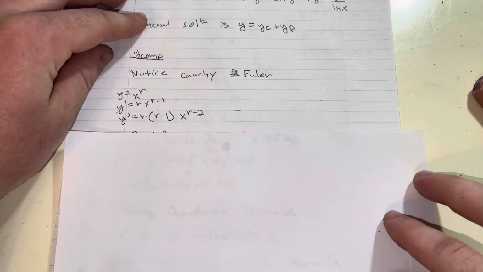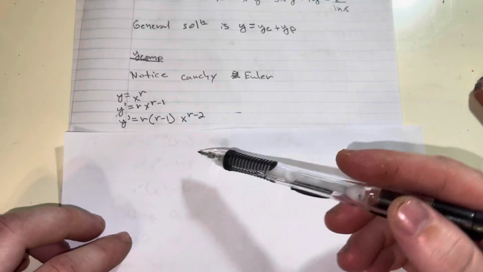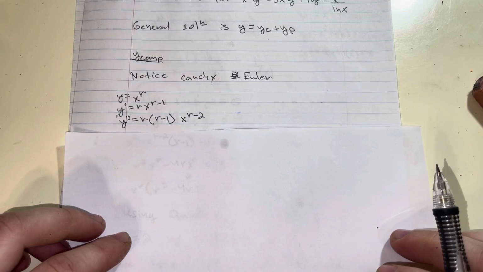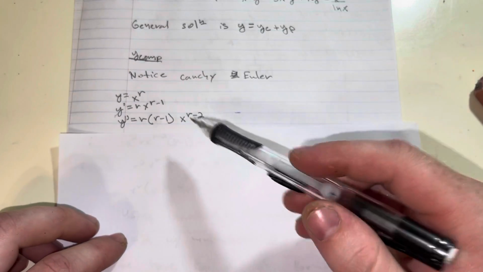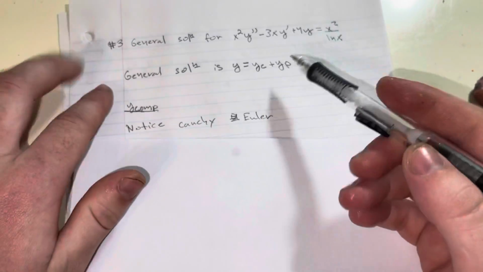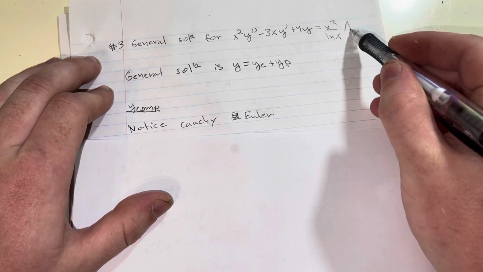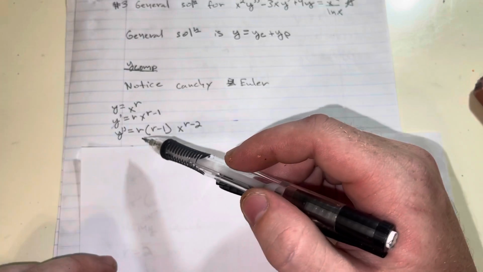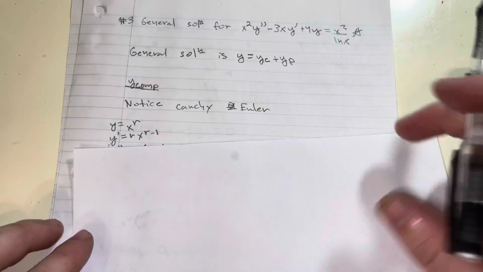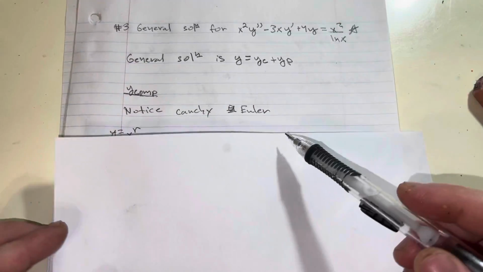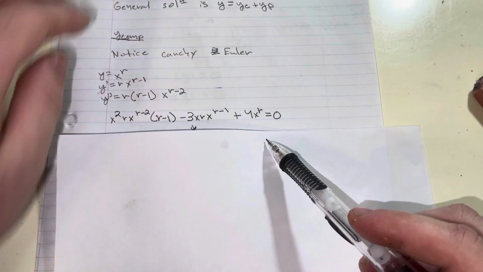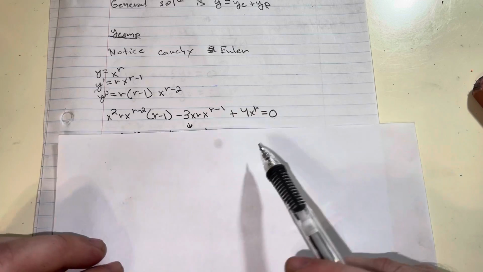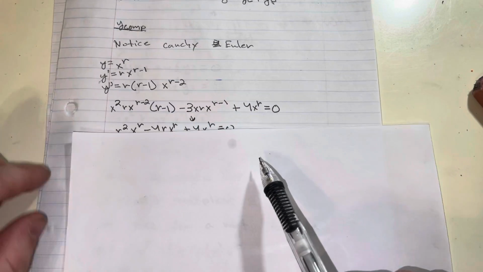We're going to take our y, take the derivative, let me fix that real quick, then take the second derivative. Then we plug that into our equation, let's call it star. So we plug the y prime and the y double prime into star, and we get the following. We set that equal to 0 because we're trying to do the homogeneous case.